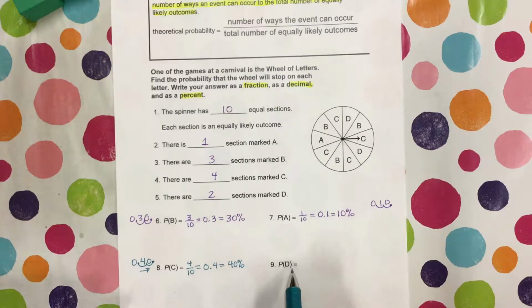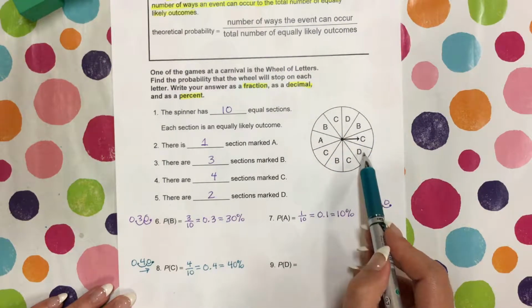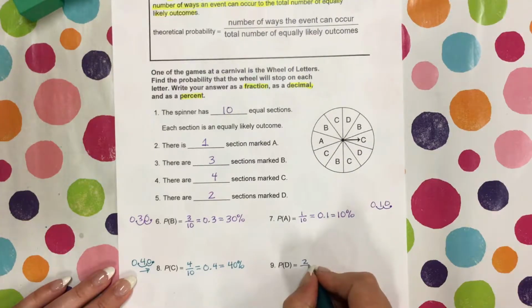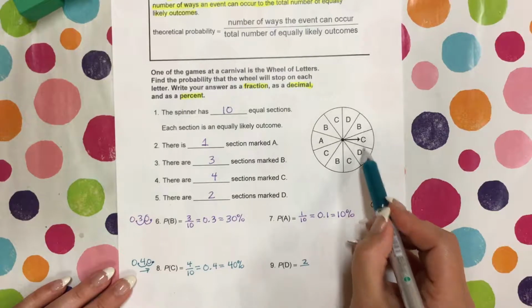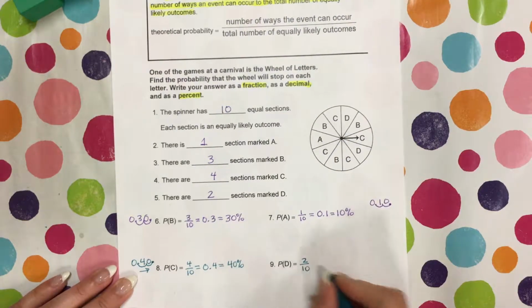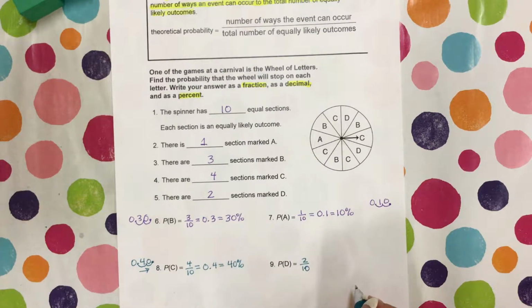Okay, how about the probability of picking a D? Well, we need to know how many D's there are up here. There's 1, 2, right? So it's going to be 2 out of the total, which is a total of 1, 2, 3, 4, 5, 6, 7, 8, 9, 10. 2 tenths. Oh, you know what? Oh, no, never mind.